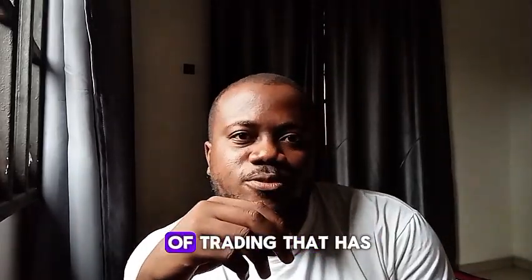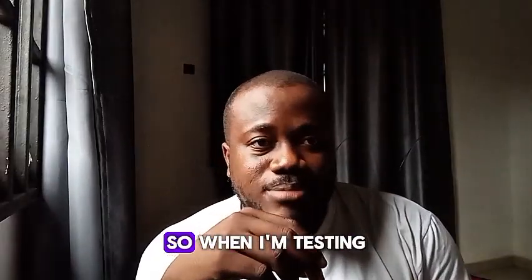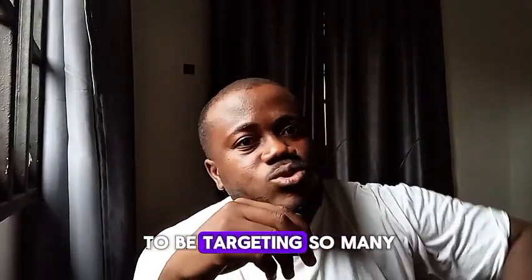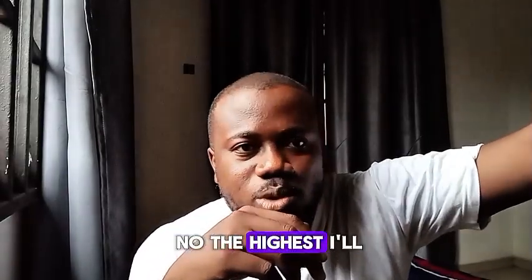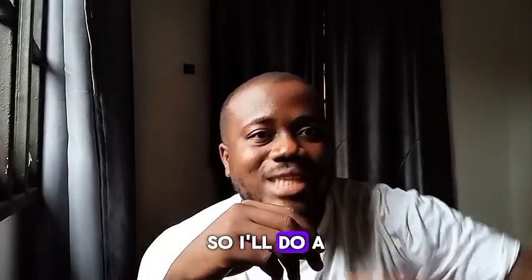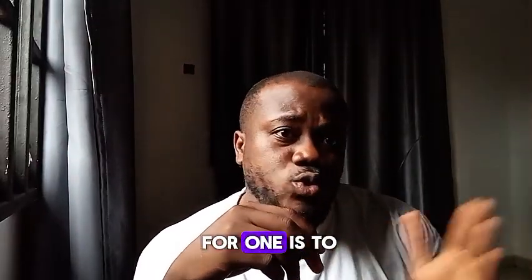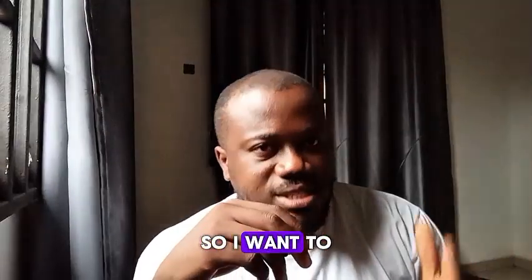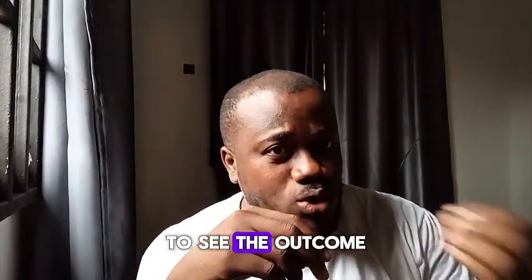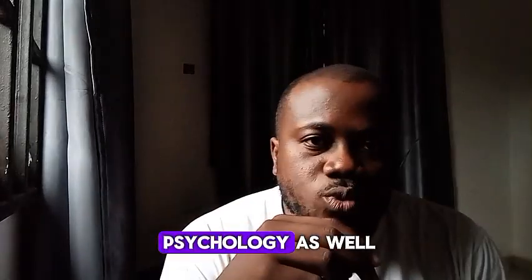And that's an aspect of trading that has been difficult for me, that I'm trying to work on. So when I'm testing this, I'm not going to be targeting so many risk to reward 1:3, 1:4. No, the highest I'll be looking out for is 1:2. So I'll do a test for 1:2, I'll do a test for 1:1, and I'll do a test for 1:1.5. So I want to see the result, to see the outcome, and see which one will be best for me and for my psychology as well.